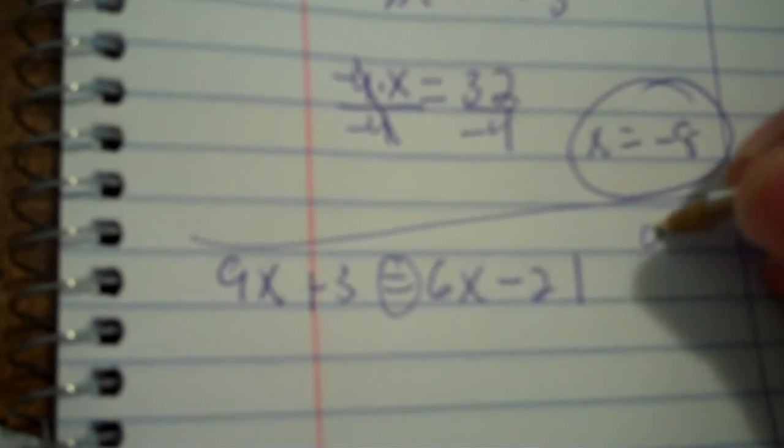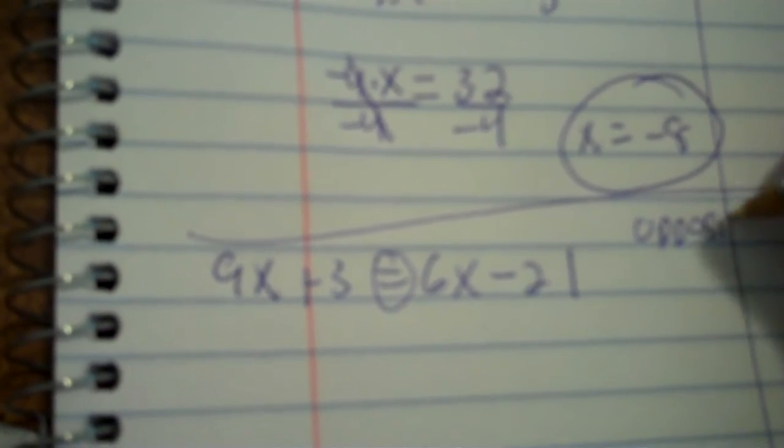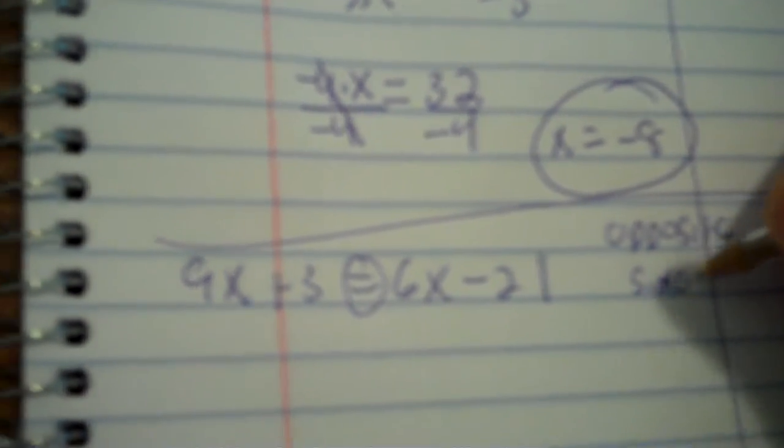Okay, here's my next problem. 9x plus 3 equals 6x minus 21. Okay, so again, x appears twice, but this time it appears on opposite sides. So if they're on opposite sides, one over here and one over here, we can't do the little v. We can't do the add v. It's not going to work. So here's what you need to do instead.